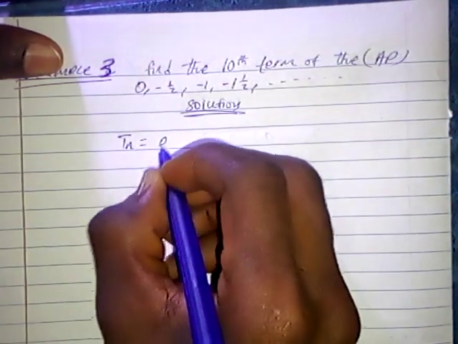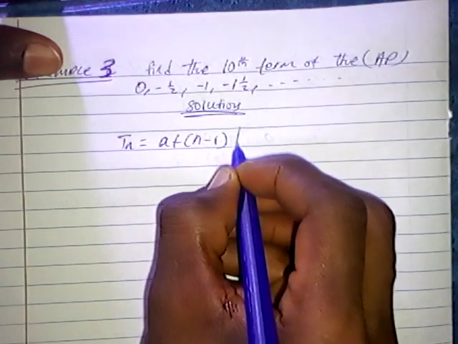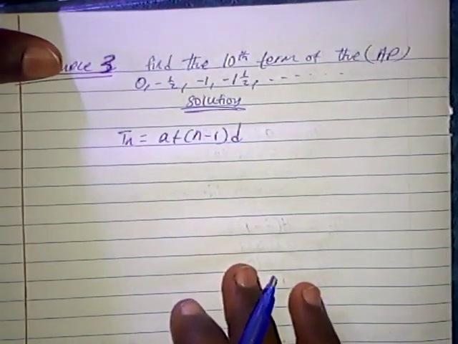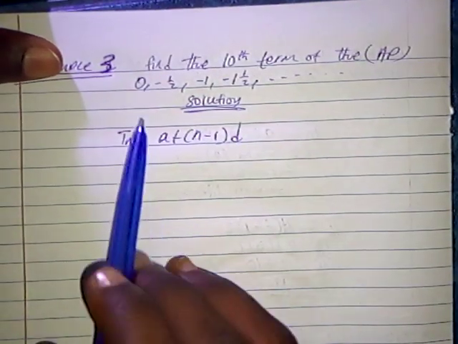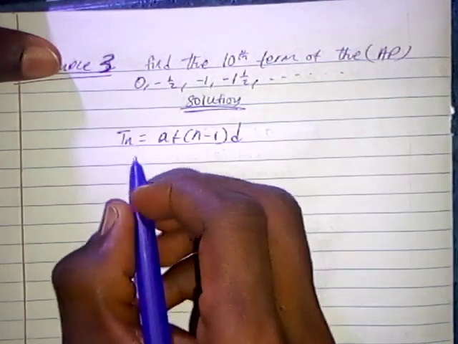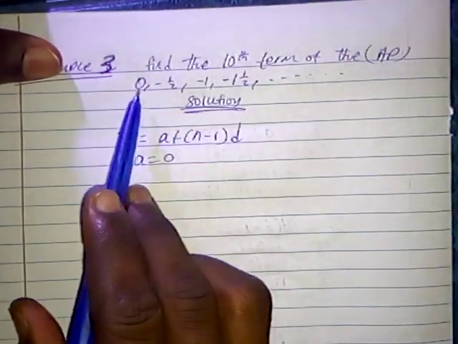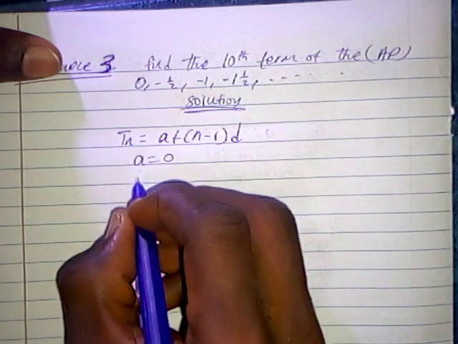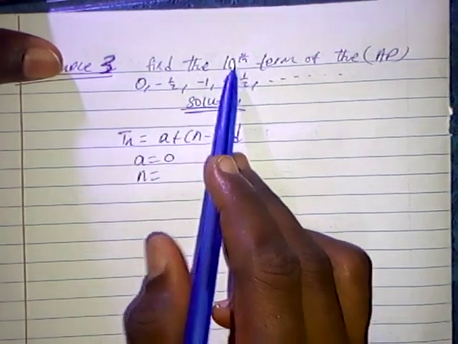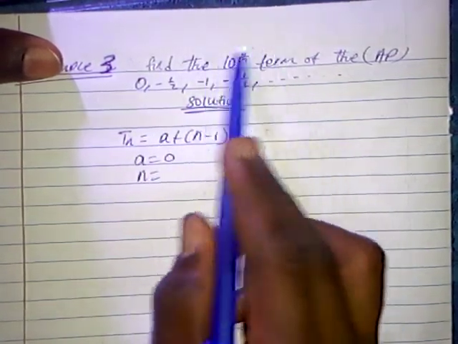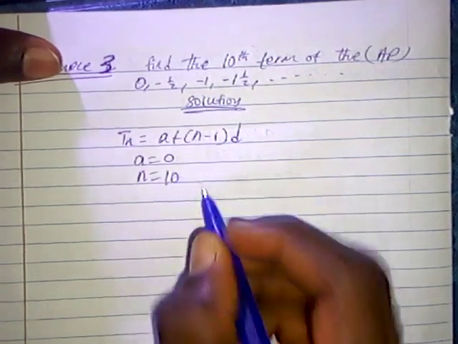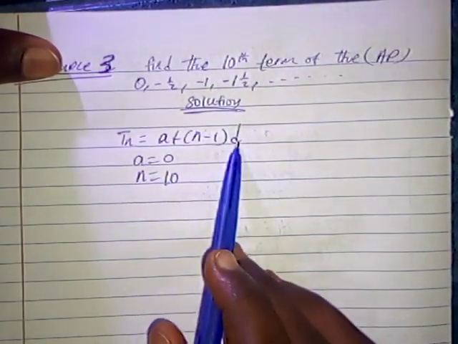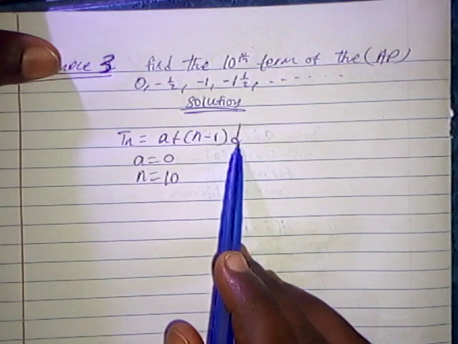Tn is equal to a plus (n minus 1) times d. Right? Now what are we going to do? We find the first term. What is the first term? It's 0. So a is equal to 0. You will take the first number. n is equal to what? Find the 10th term. So do you see the 10th term? So that's n. n is equal to 10. Good. What is d? d is the common difference.